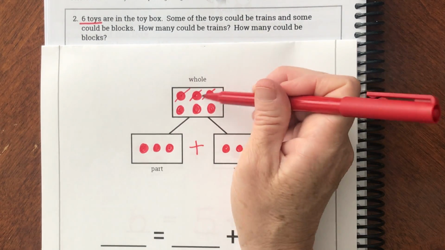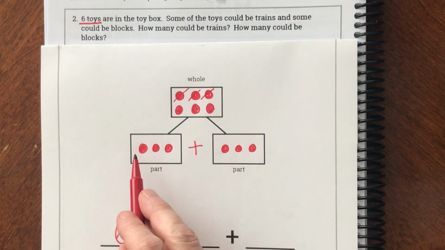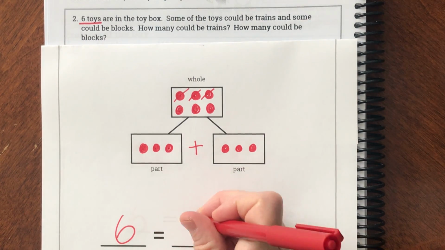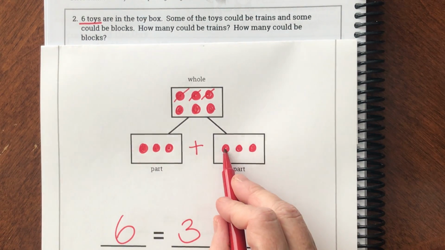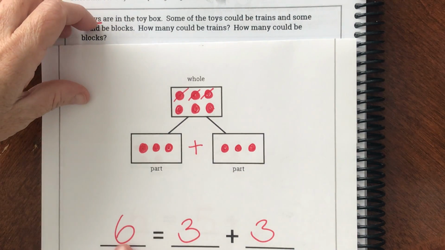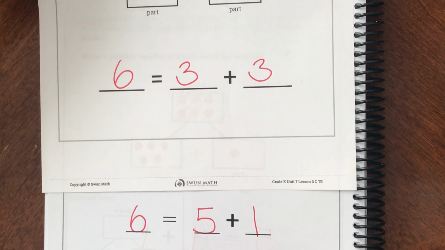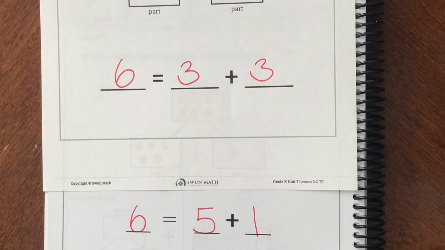Well, 1, 2, 3, 4, 5, 6 is my whole. And what's my first part? 1, 2, 3. Plus, what's my second part? 1, 2, 3. So this time my equation is 6 equals 3 plus 3. Last time it was 6 equals 5 plus 1. Maybe, friends, see if you could think of a different way Miss Munoz could have done this.